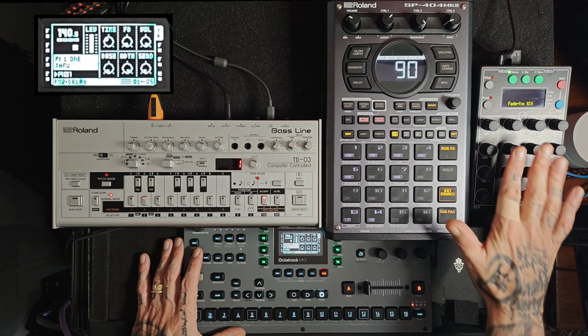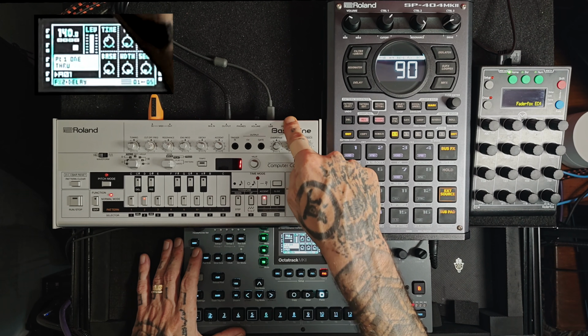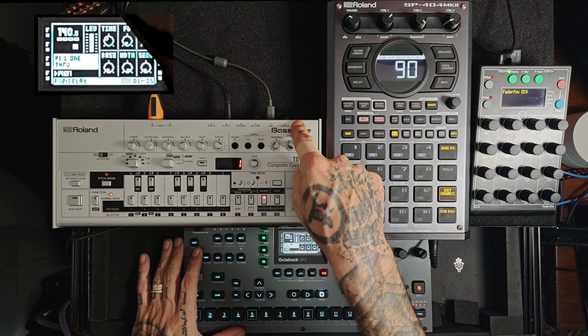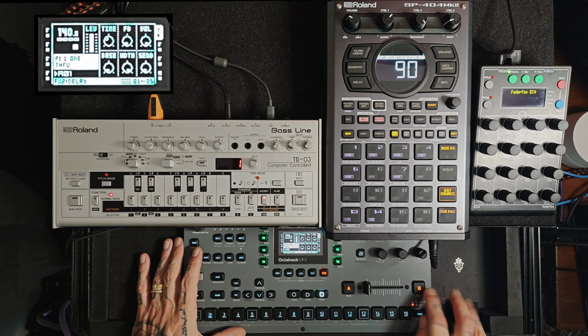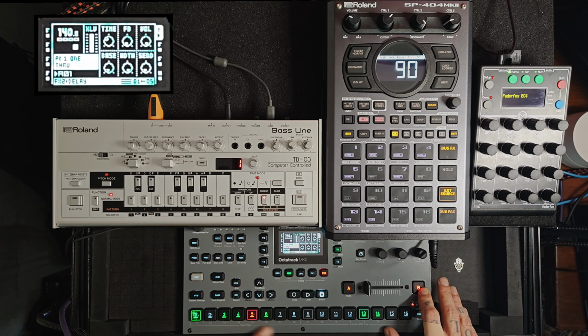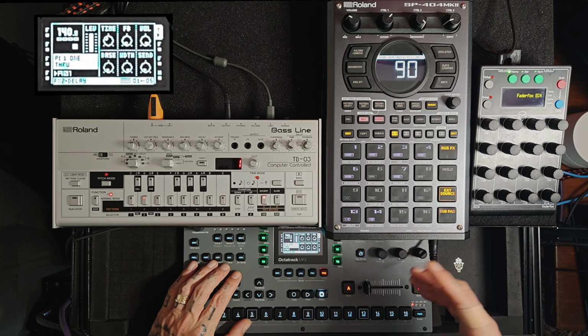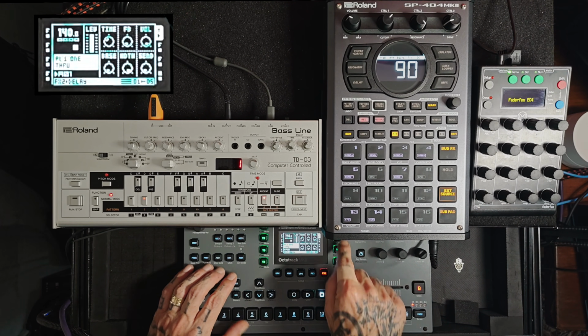I have the SP-404, sorry, that can affect the 303 in various ways, so I can use this in a more creative way to lock on the scenes. As you can see, the scenes are not all ready yet, but I think that this setup is good enough to show you the core concept.